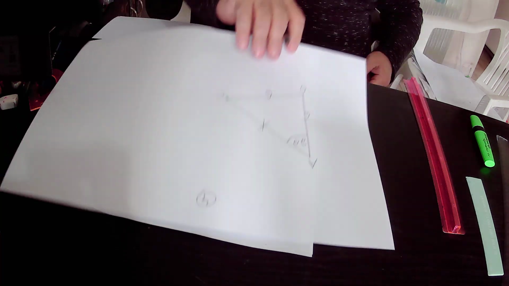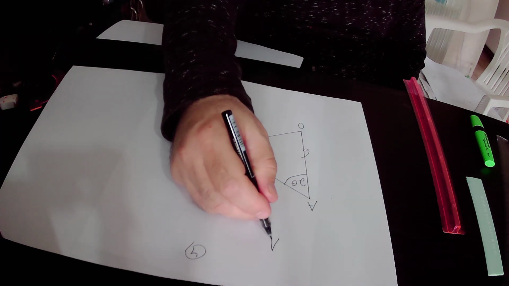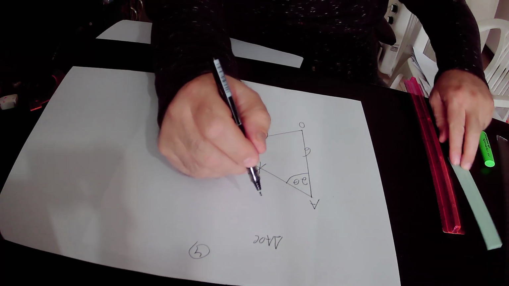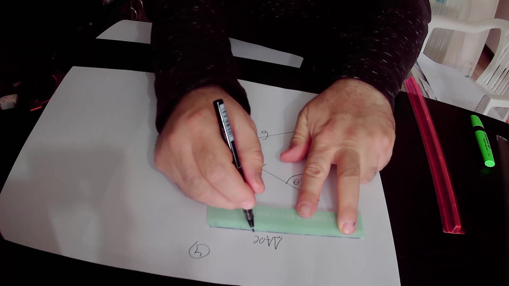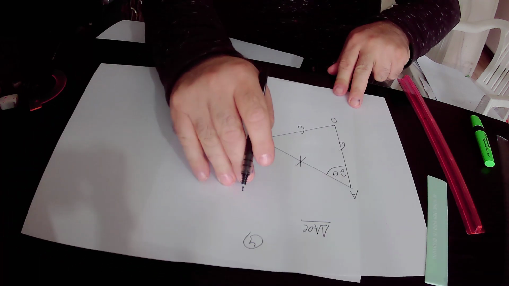So I copied triangle AOC from the original drawing. So we will implement the law of cosines in this triangle, triangle AOC.